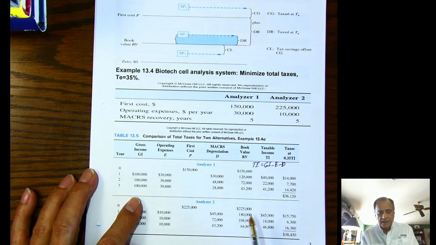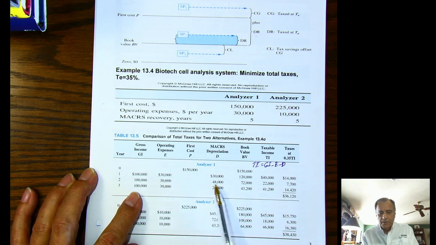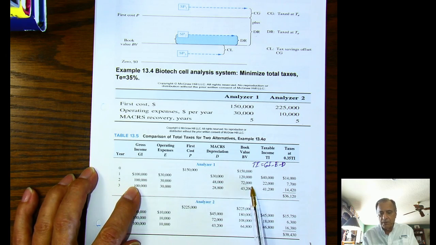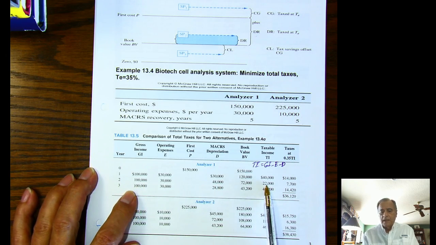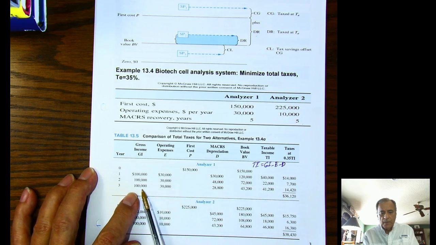And then the second year, I get 30,000 plus 48,000, which is 78, subtracted from 100, which leaves me with 22,000. And then the third year, I have 28,800 plus 30,000, which gives me 58,800, subtracted from 100, leaves me with 43,200.